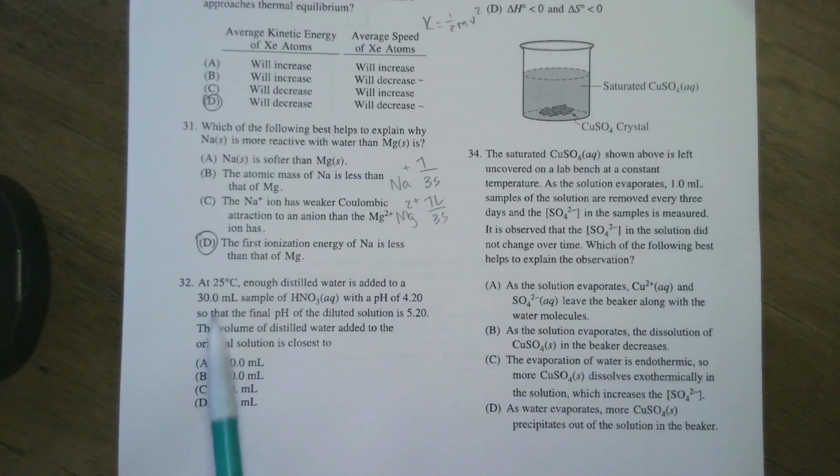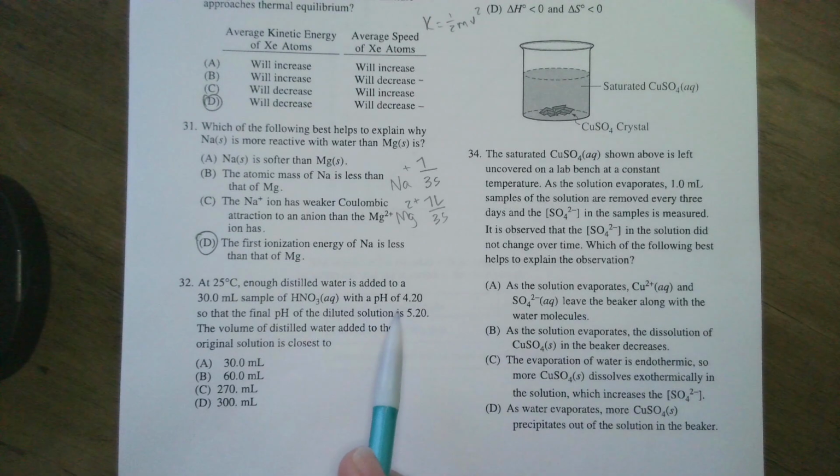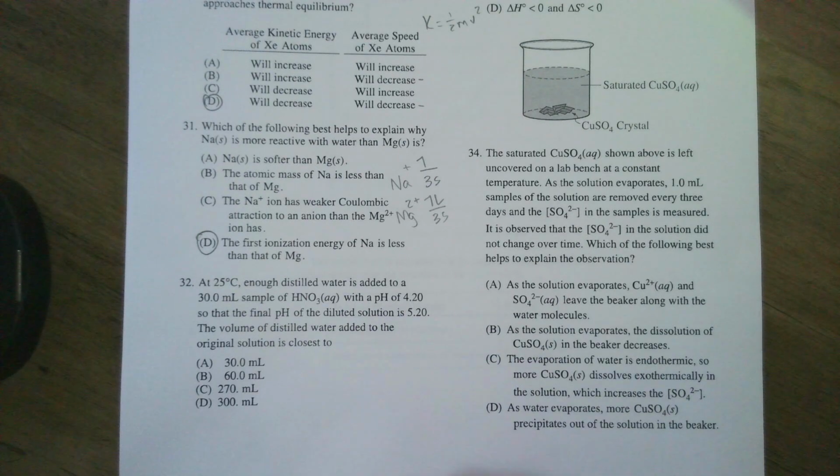Number 32. At 25 Celsius, enough distilled water is added to a 30 milliliter sample of nitric acid, with a pH of 4.2. So I have a 30 milliliter sample of nitric acid with a pH of that. And I'm going to add some water to it so that the final pH is 5.2. Right.